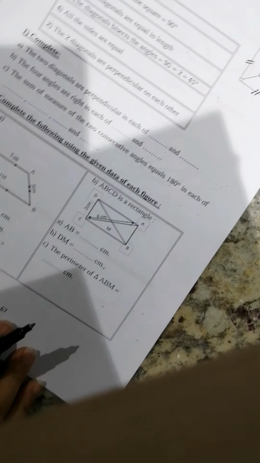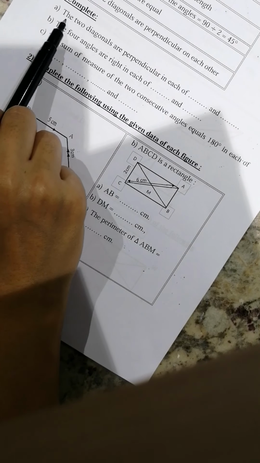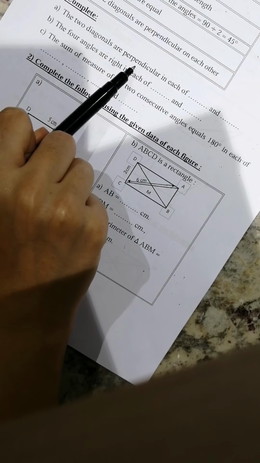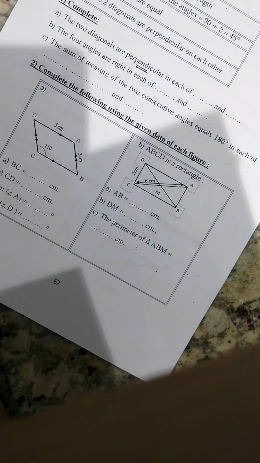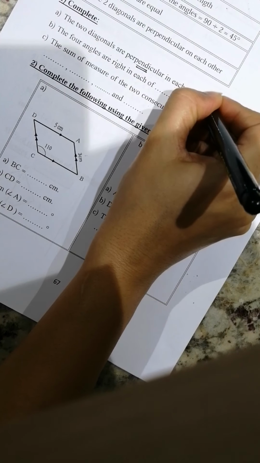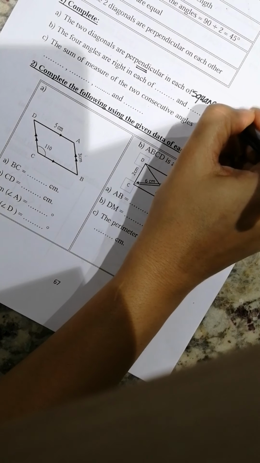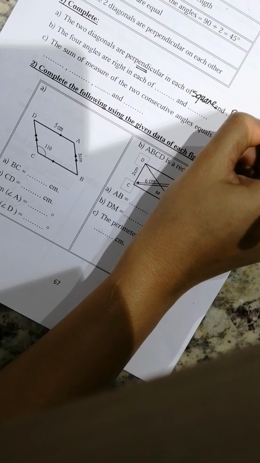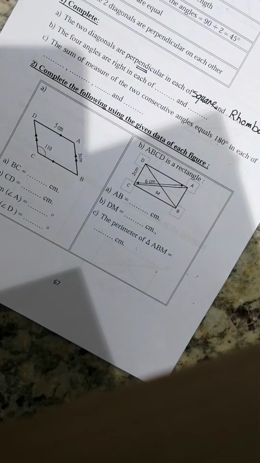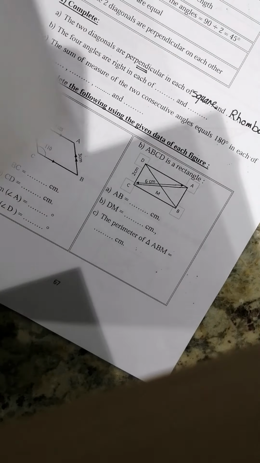And then it tells you the two diagonals are perpendicular in each of... The diagonals are perpendicular in what? It is perpendicular in the square, and in the rhombus. We didn't explain the rhombus yet, so let's explain it.